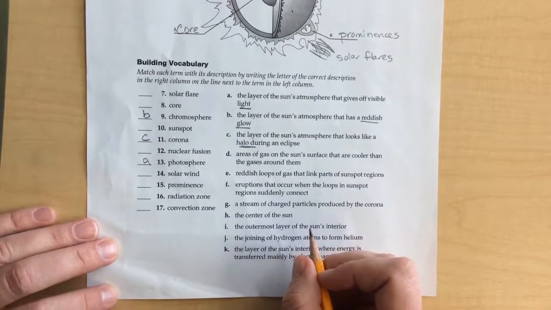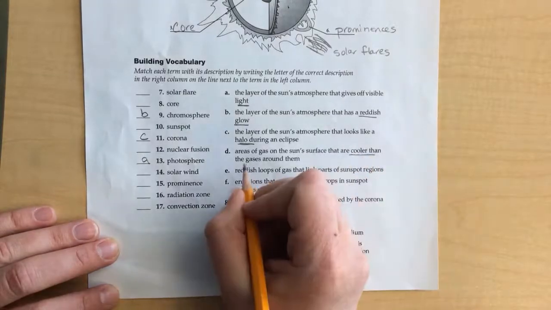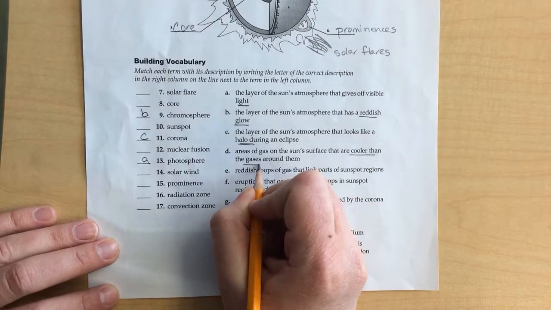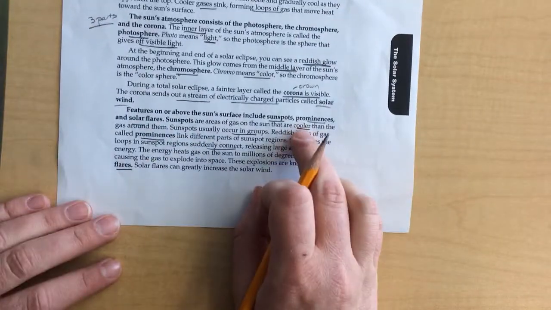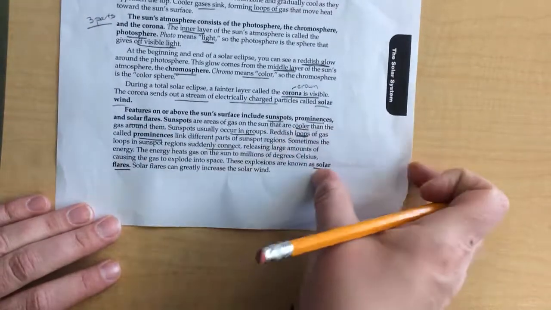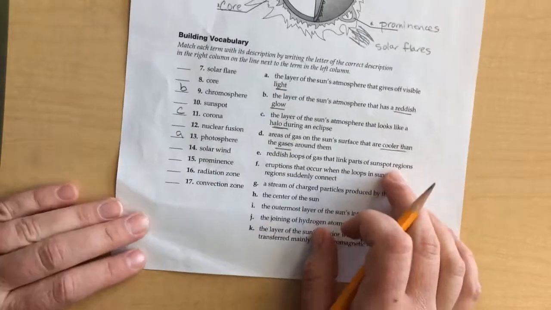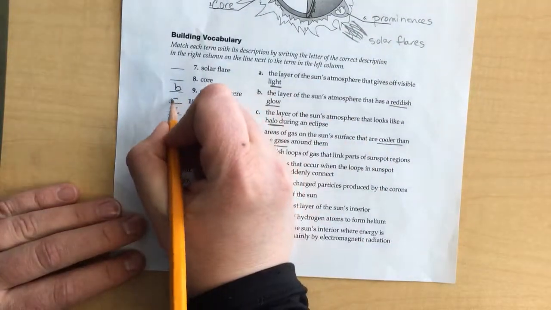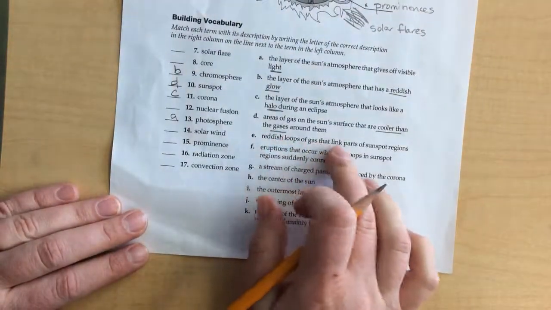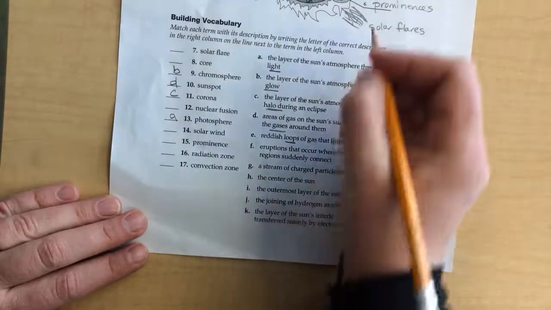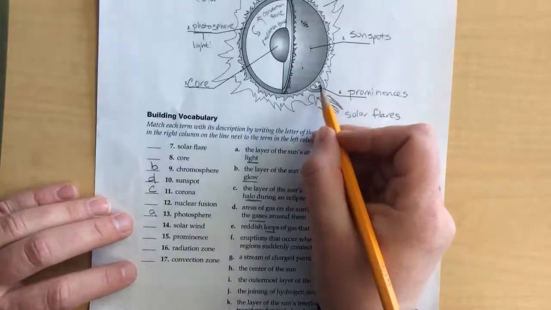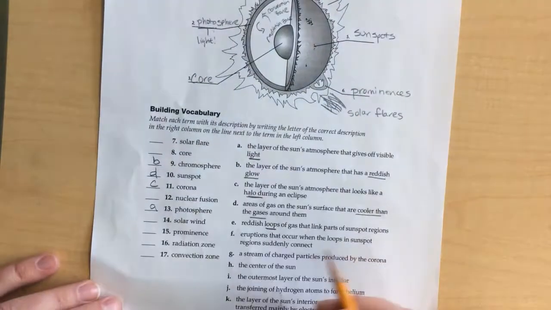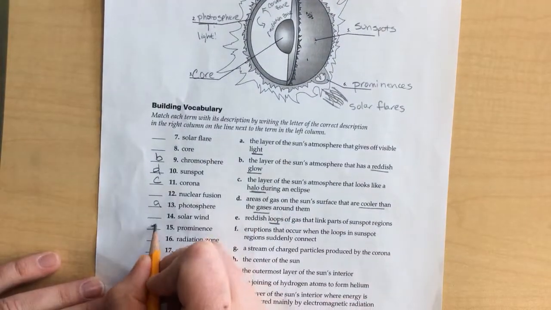Okay. Area of gas on the sun's surface that are cooler than the gases around them. Those cooler areas are the sunspots. Remember, we saw that down here. Cooler than the gas around them. So D for sunspot. Reddish loops of gas. Loops should make you think here. That. It's a prominence. So E.